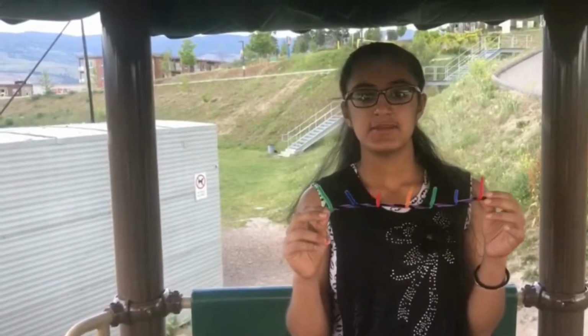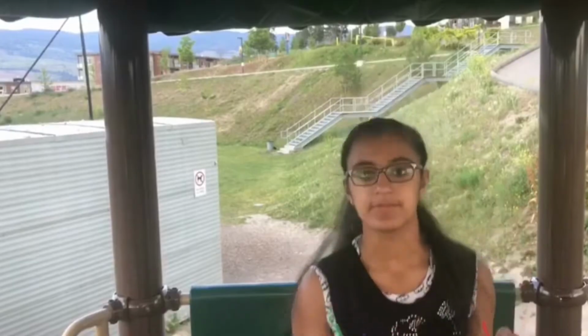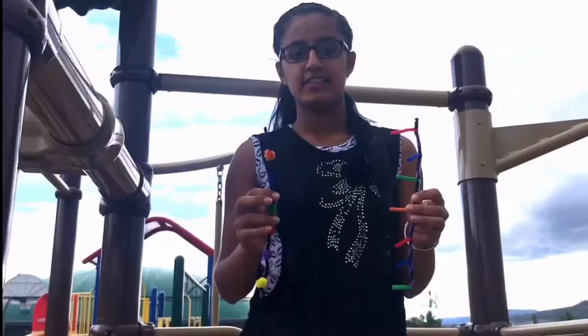Now our RNA is ready to be translated, so we go to the ribosome. This is my buddy tRNA. tRNA is going to translate this by bringing in the complementary amino acid per each codon.